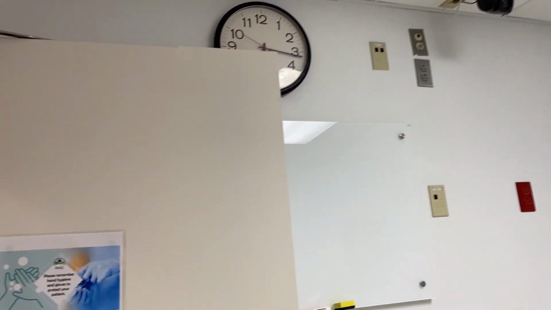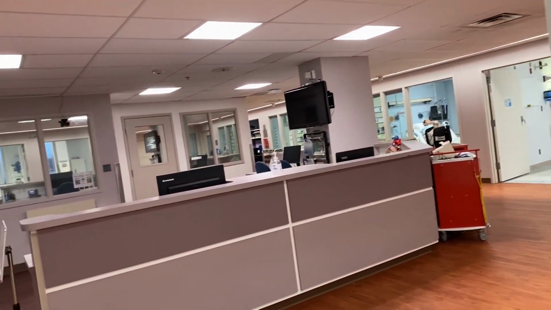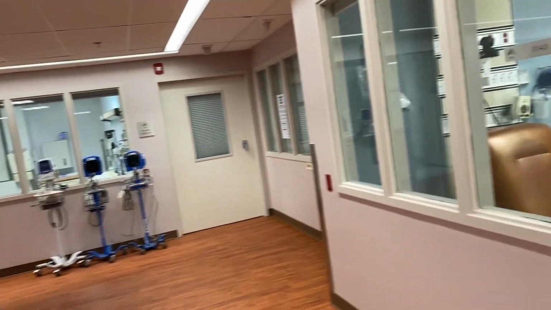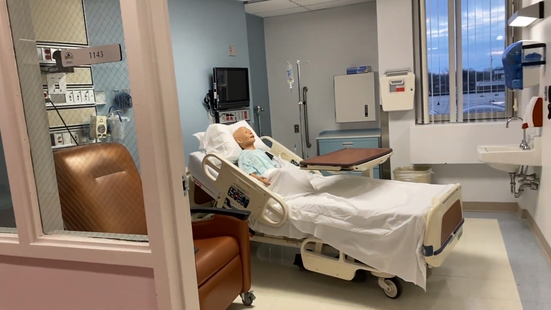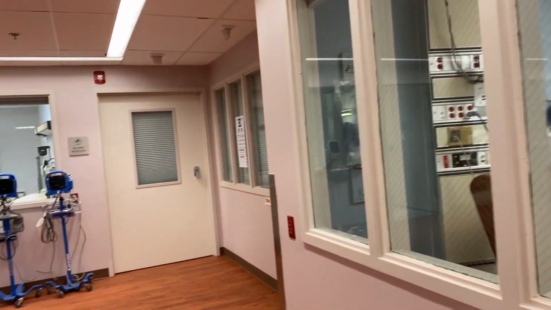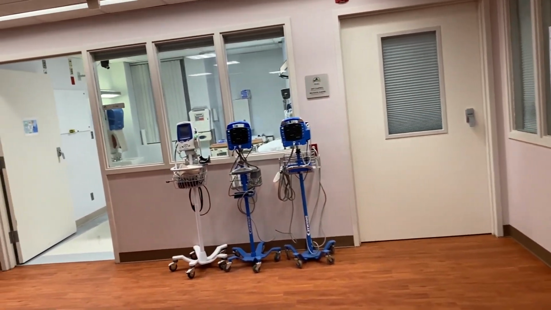The room itself has all the appropriate equipment in it. All of the air, oxygen is real because it was built as an ICU, so the oxygen is real. Vacuum is there as well.